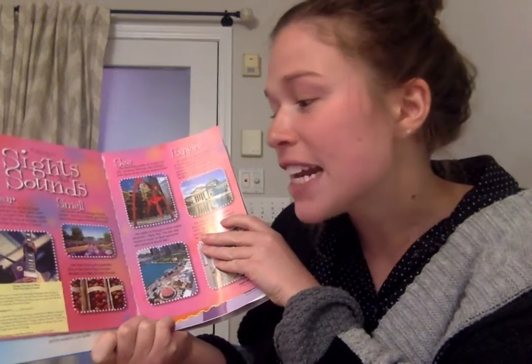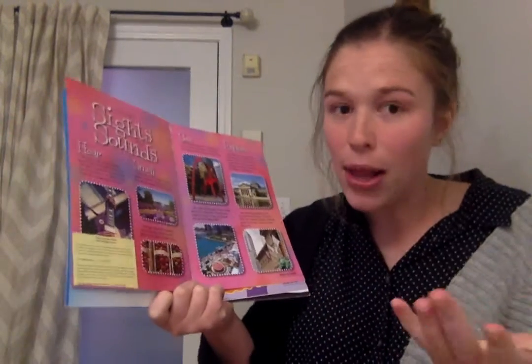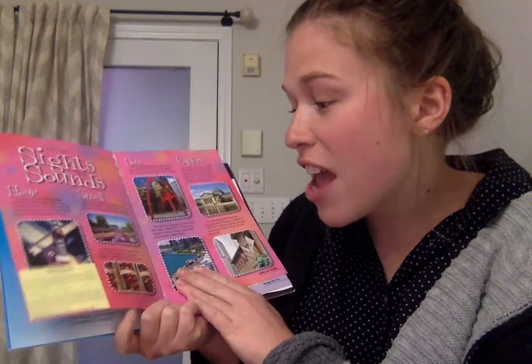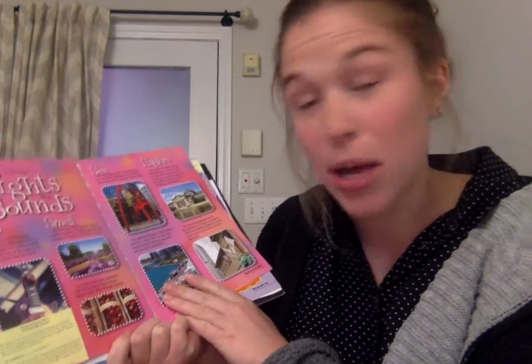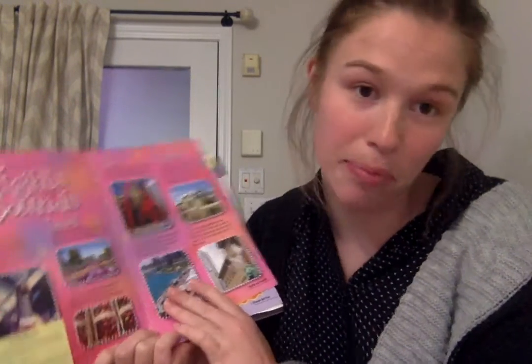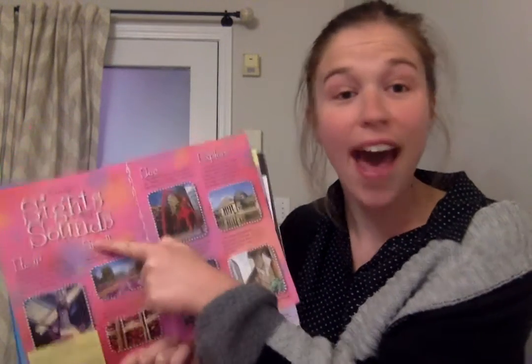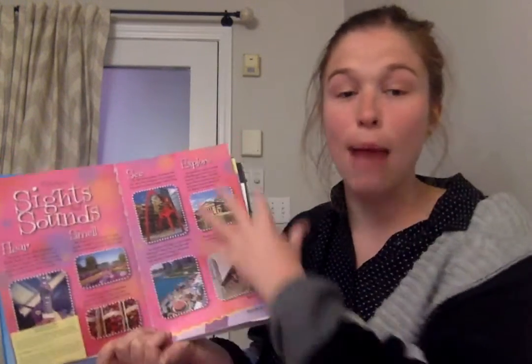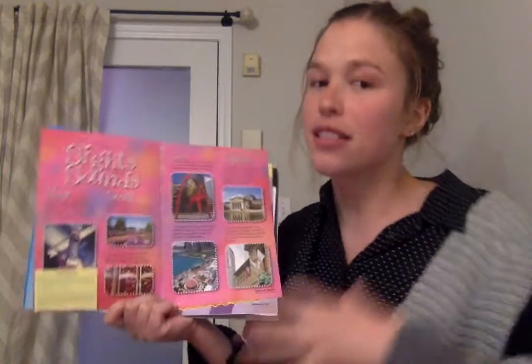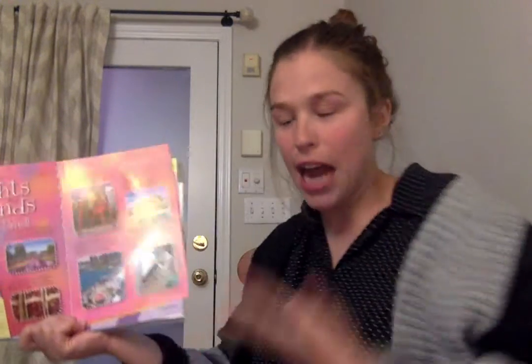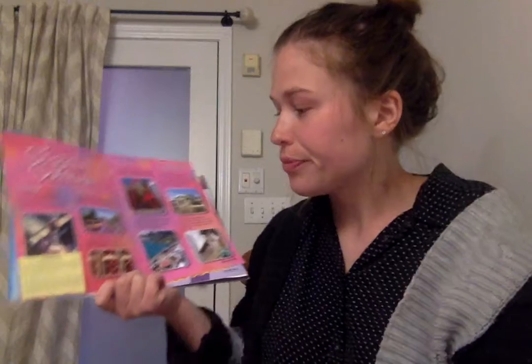And headings are like a title, but they are only about a part of the book, not the entire book. So we know that sights and sounds is a heading because it's just describing these 2 pages. It's not describing the entire book.